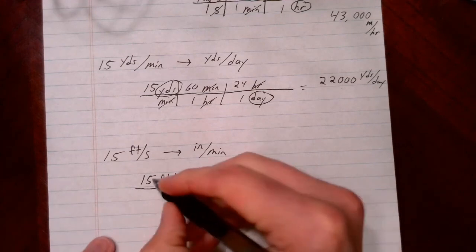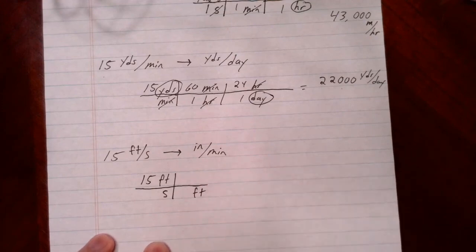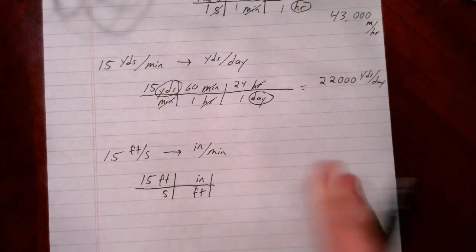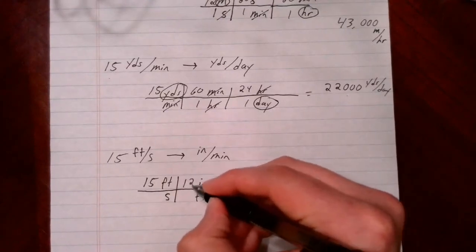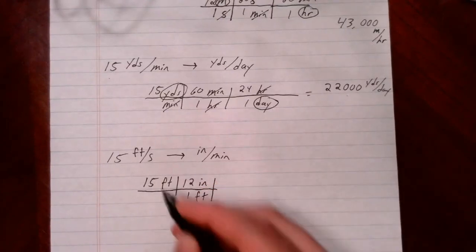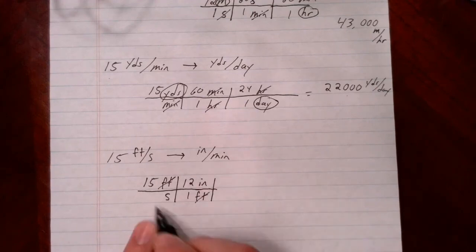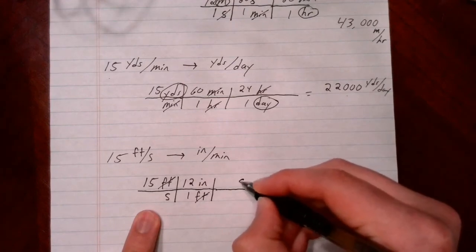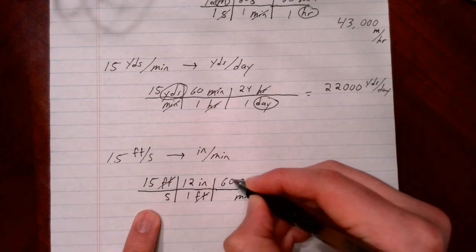So let's go ahead and drop feet down here. So I want to convert feet to inches. Okay. So then I'm good. So we can go ahead and write this in and cross it out. There are 12 inches in 1 foot. So I can cancel feet and feet. So I'm left with inches. Now I need to cancel seconds though. So I put seconds on top and I need minutes on bottom. So there are 60 seconds in 1 minute.